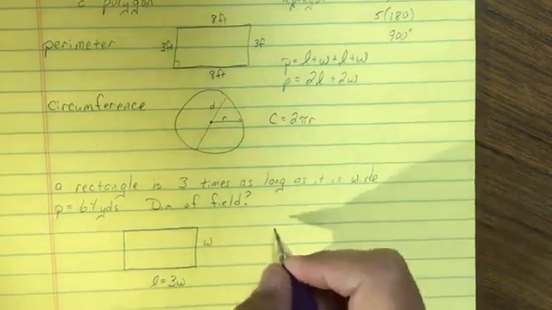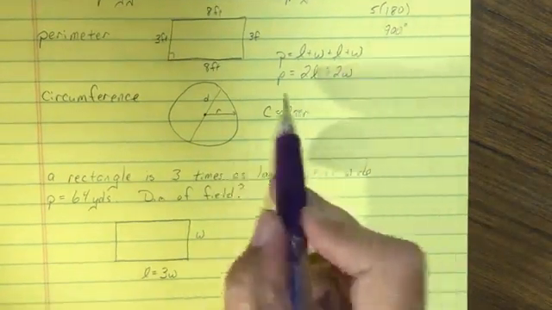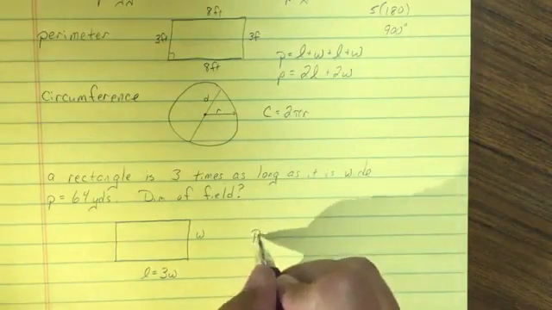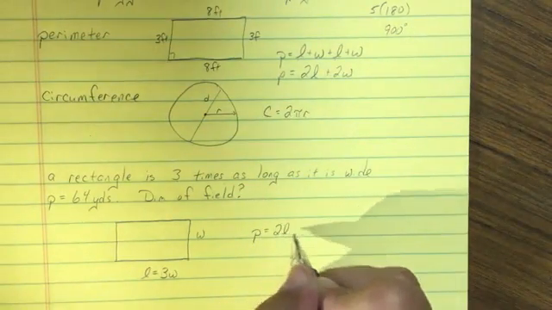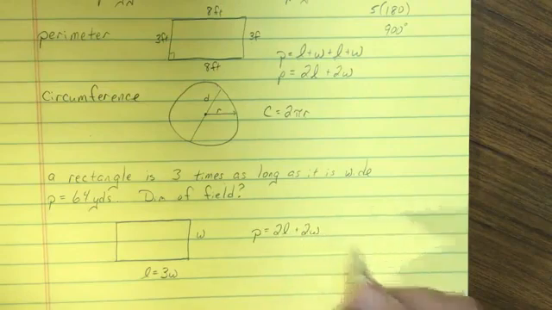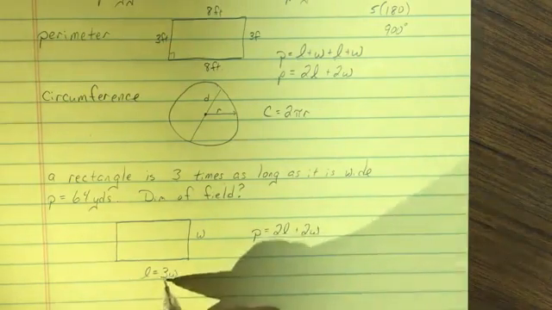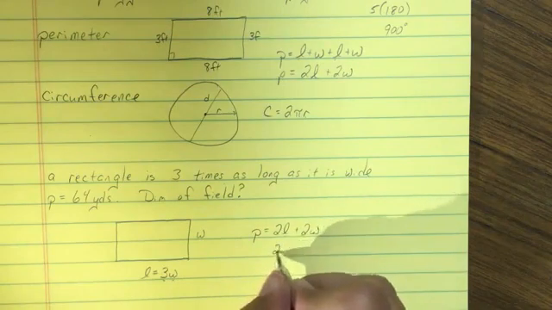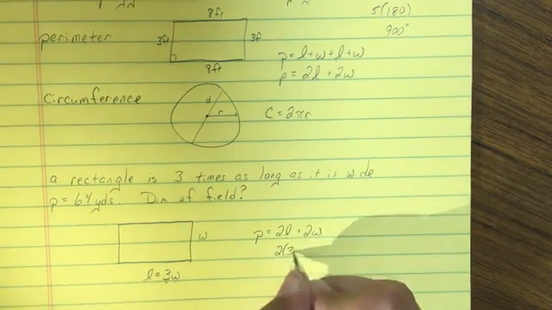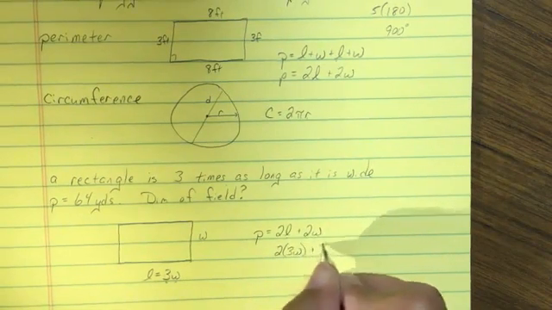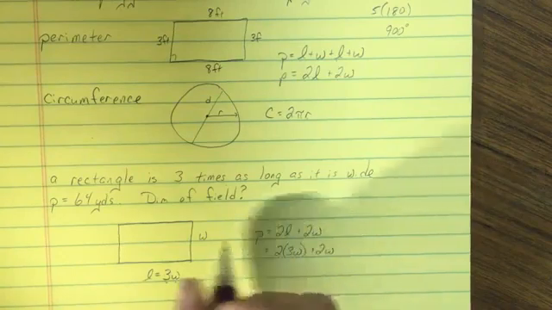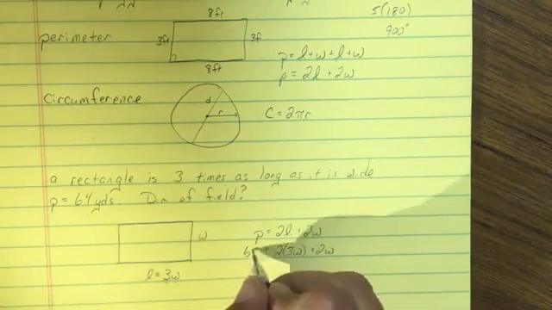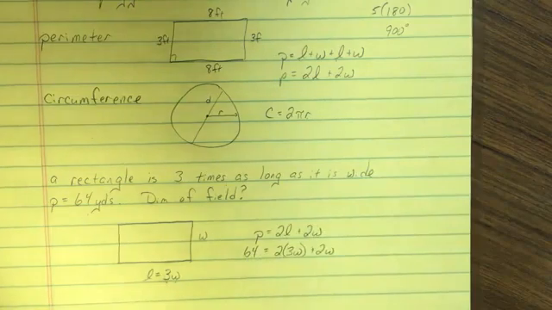So now if I look at my perimeter from up here, I want to be able to solve it. I can substitute 3W in for that L. And I know that the perimeter is 64. I now have an equation I can solve.